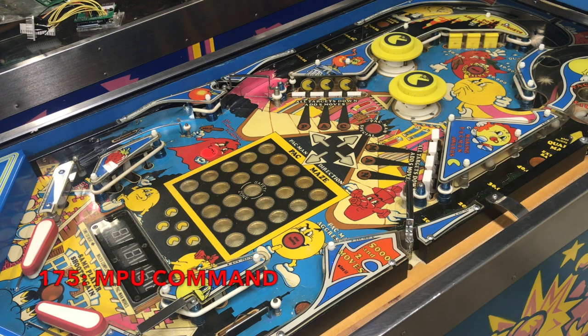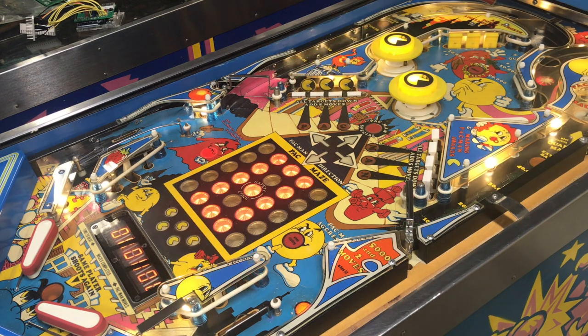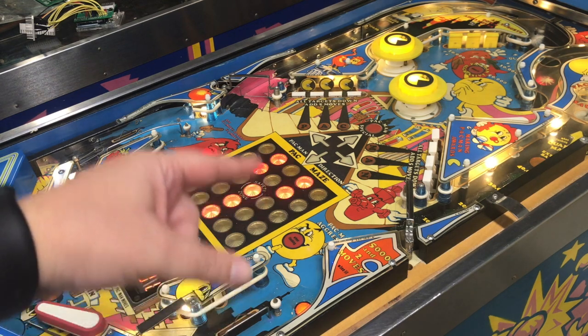$112, $175, $248, $248, $248, $248. 248 is that wugga sound for the Pac Maze.